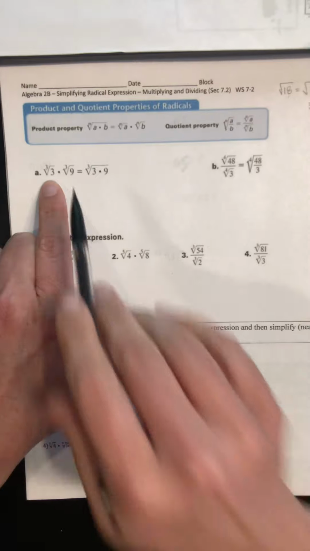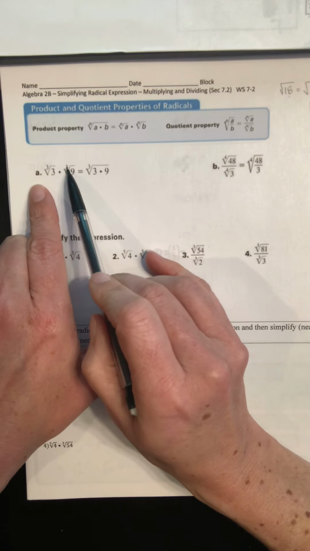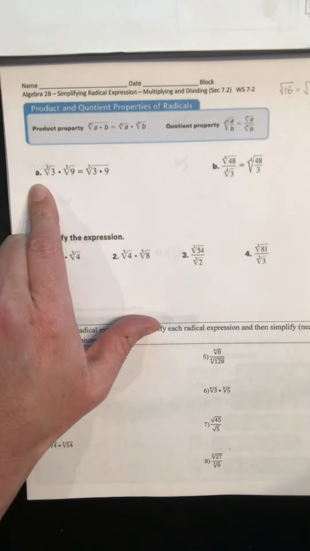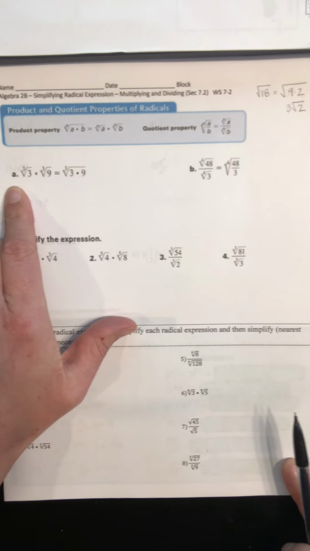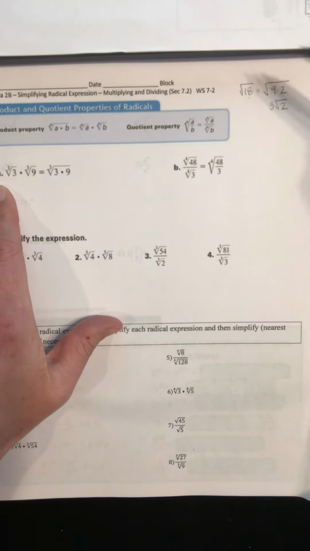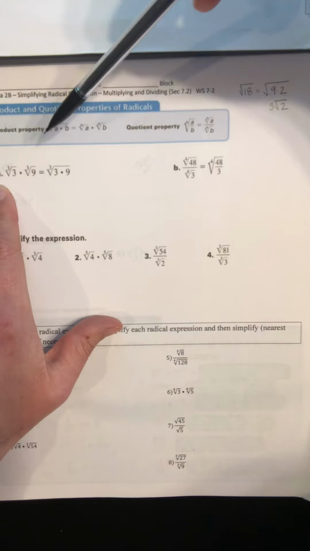If you see, these have an index of 3 and 3. Sorry, you couldn't quite see that, could you? So we use the product property to break down a radical into its two factors and then take the square root of the perfect square. Now we're going to do the exact opposite.